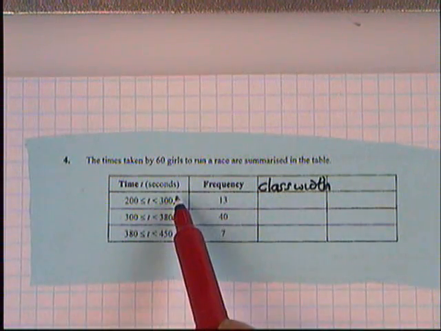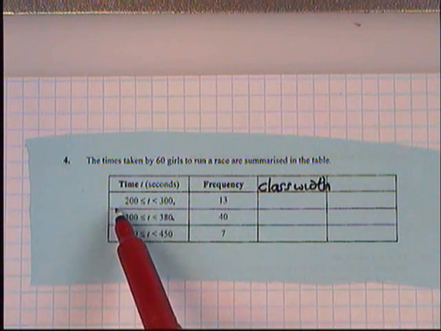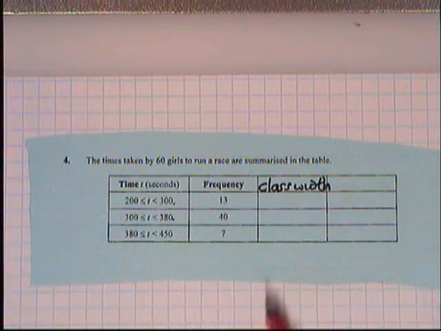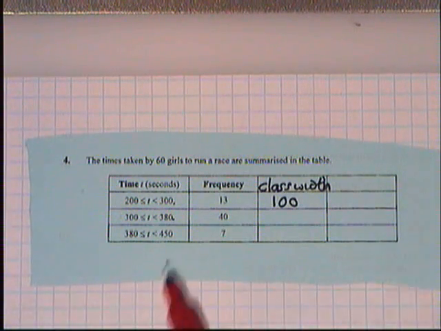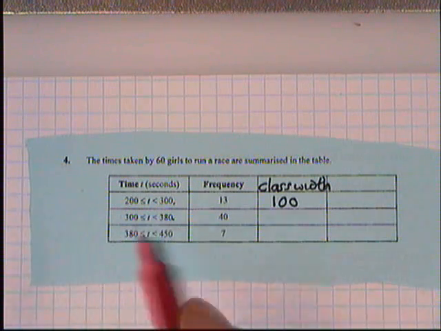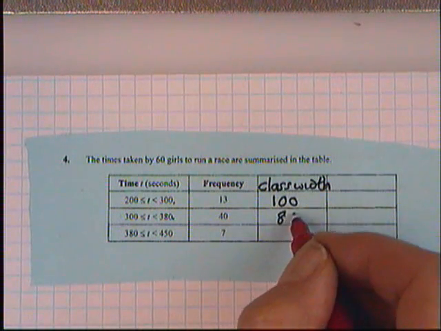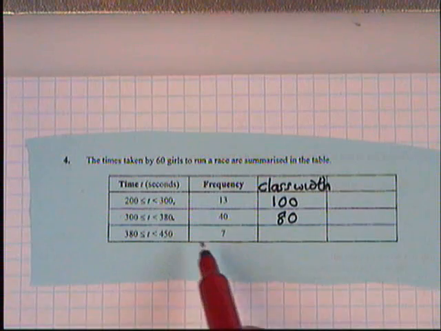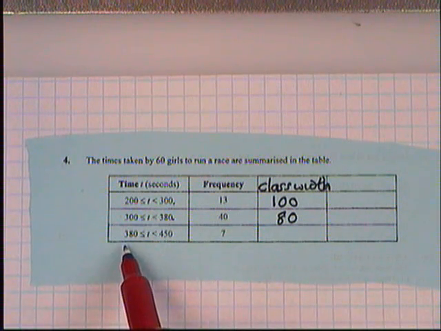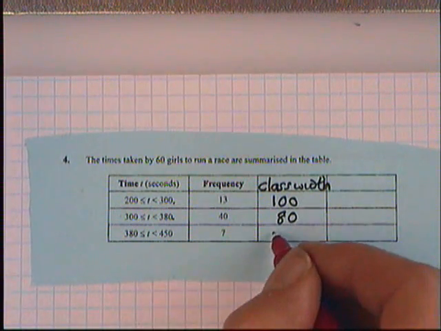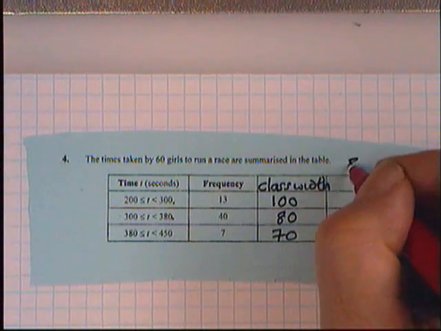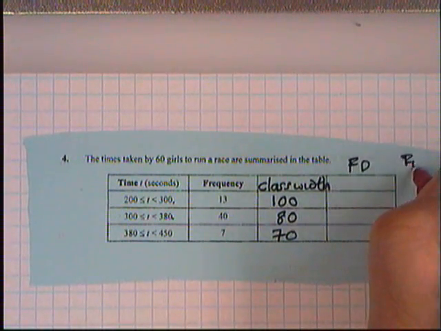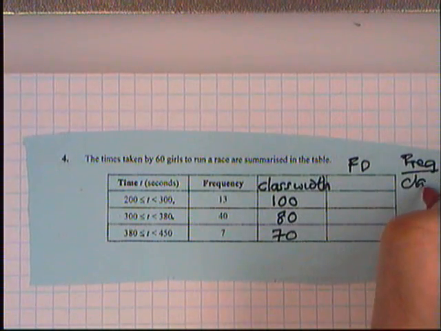So the class width is the upper class boundary take away the lower class boundary: 300 take away 200 is 100. Here, 380 take away 300 is 80, and here, 450 take away 380 is 70. And frequency density is the frequency divided by the class width.